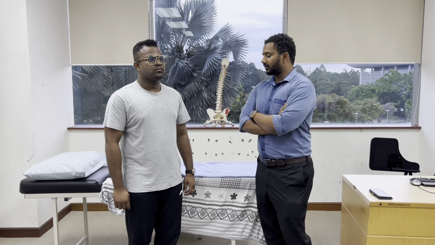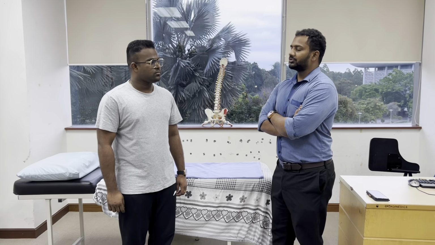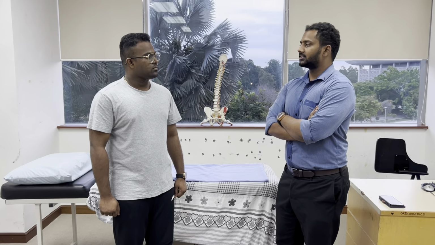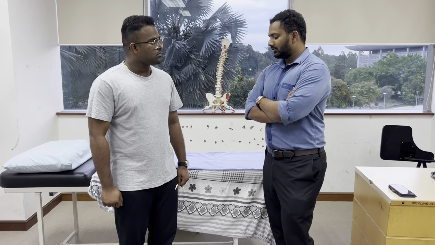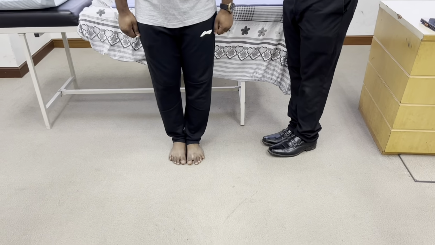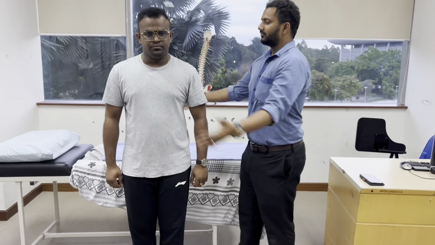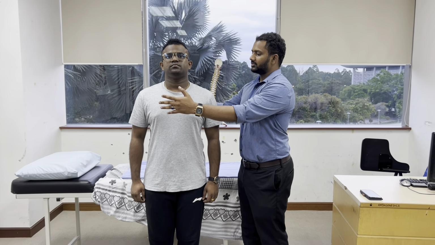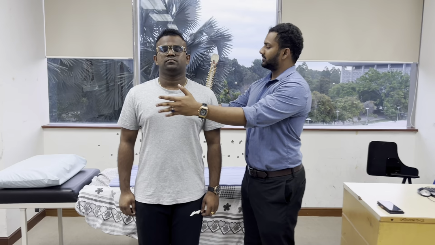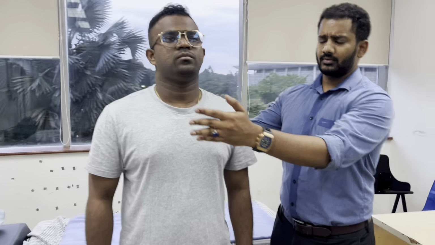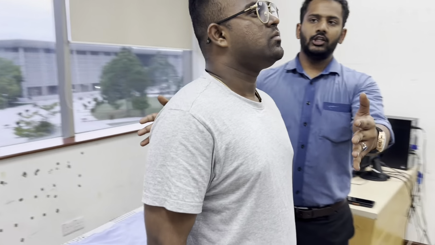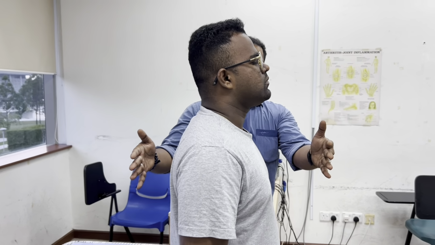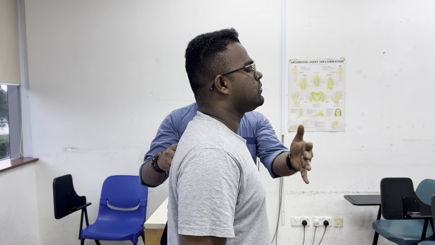So next we look at the Romberg's test. The most important step in this examination is make sure that the patient's feet are close together, right? And then you want to just sandwich him between your palms, okay, without contact. And then you ask him to close the eyes. And then you see if he's experiencing any instability. Okay, so he might just sway and just drop off. So that's what you do.